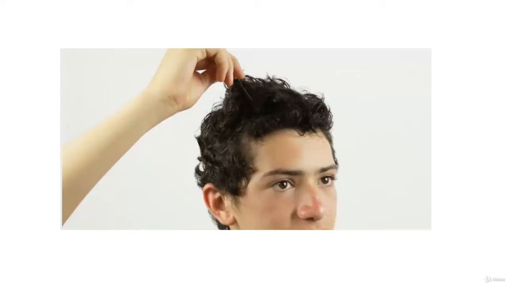So guys, the next step is figure out your hair type. Is your hair wavy, straight, textured or curly? Is it fine, medium or thick? Certain hairstyles will work better with your hair's natural tendencies and can make styling easier.